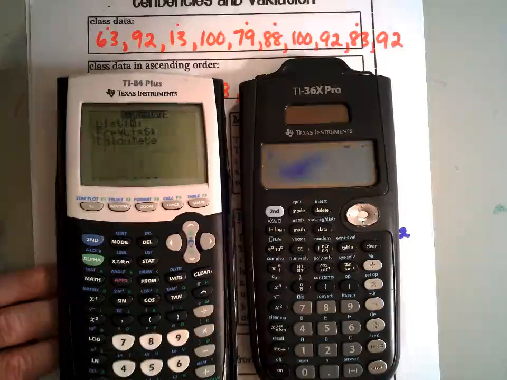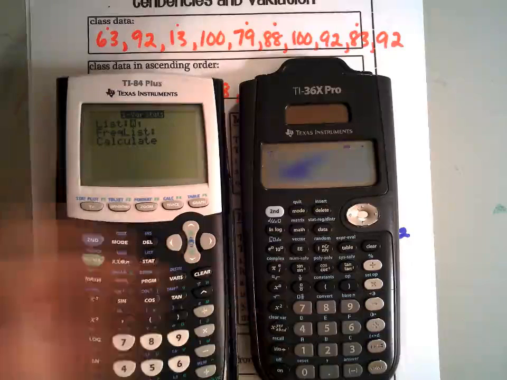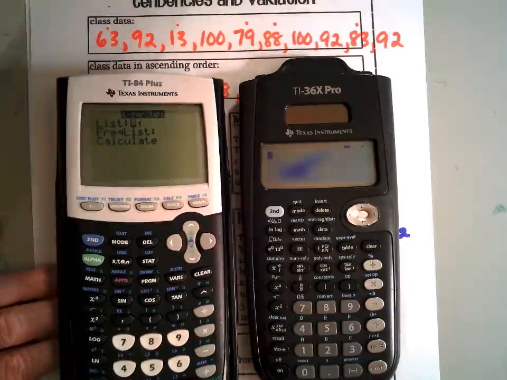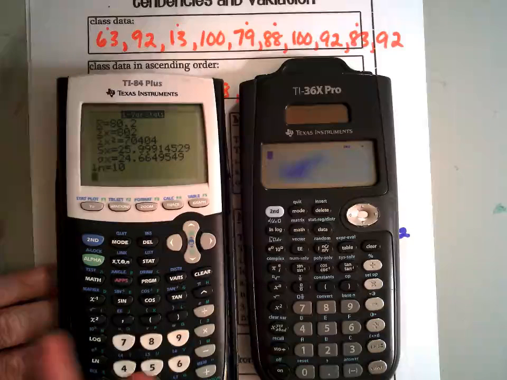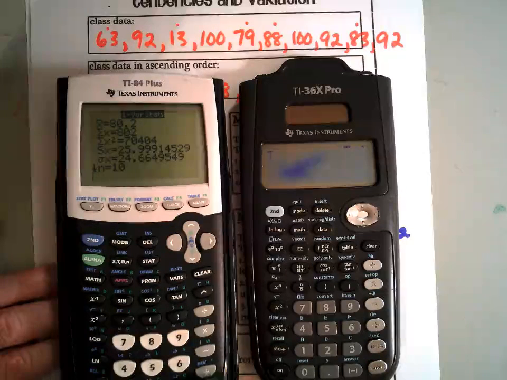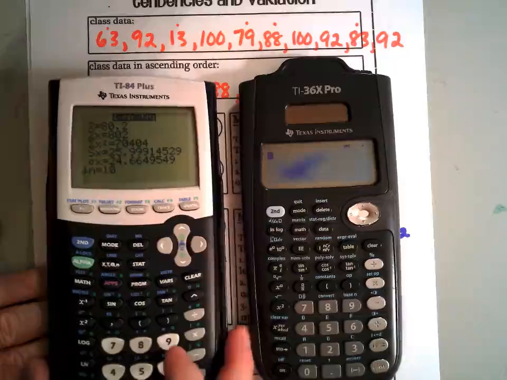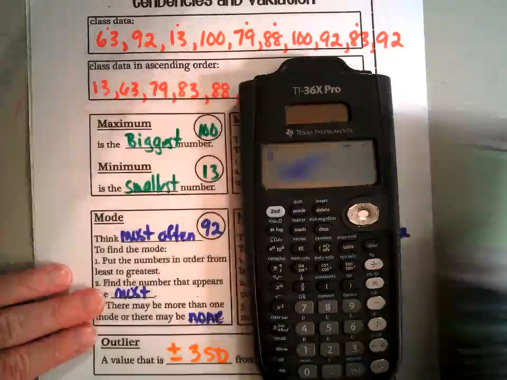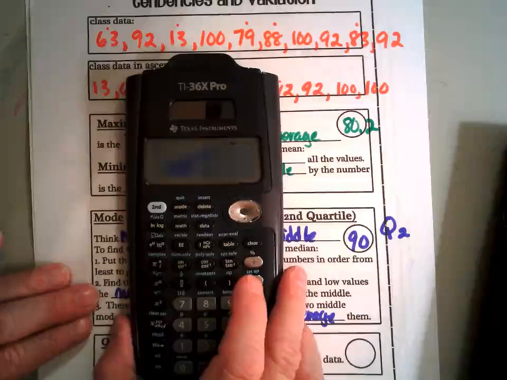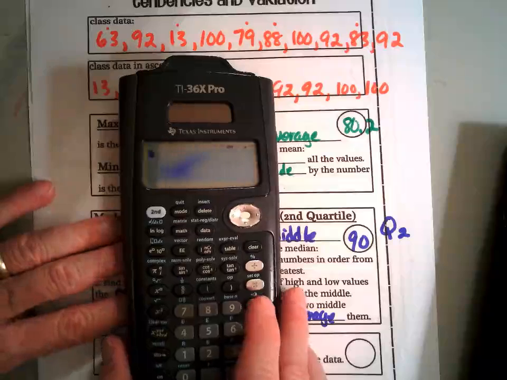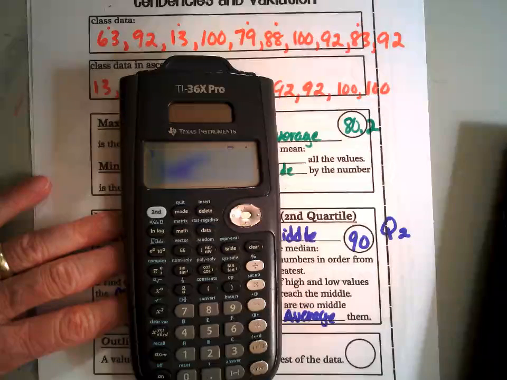So hit enter, and so what we've done is we've selected it. We actually haven't done it yet, so we just have to enter our way through here. So just enter, enter, enter, and it gives you the data. All right, so I'm going to stop, and I'm going to change calculators, and I'm going to show you the TI-36 people how to get their data in.